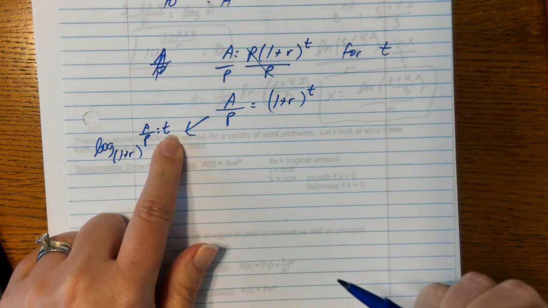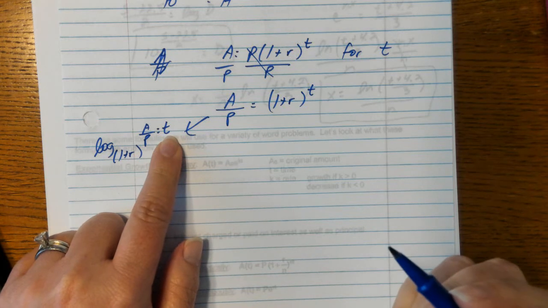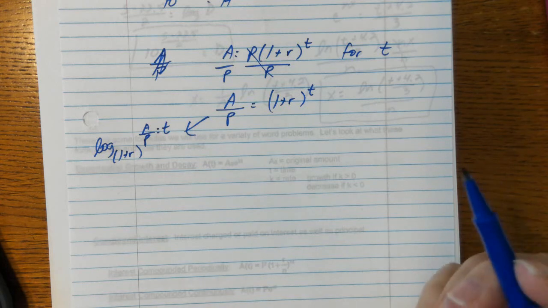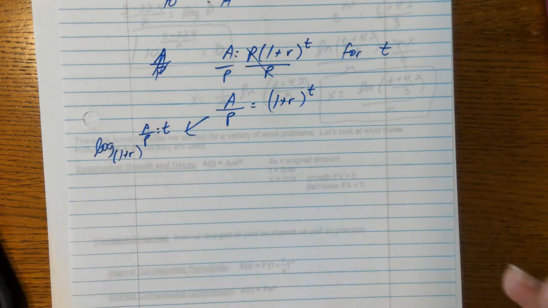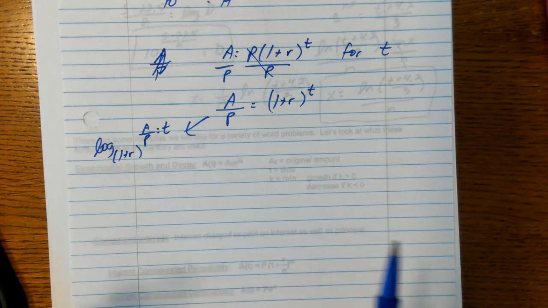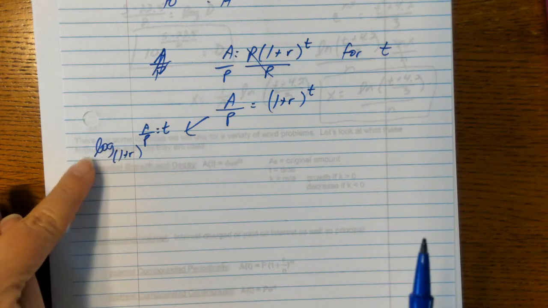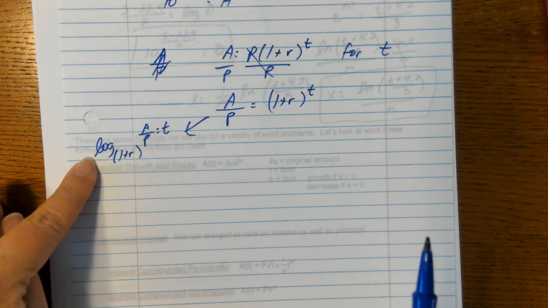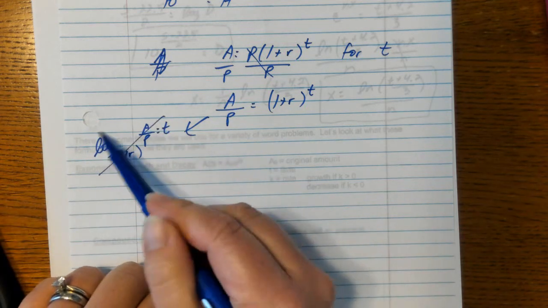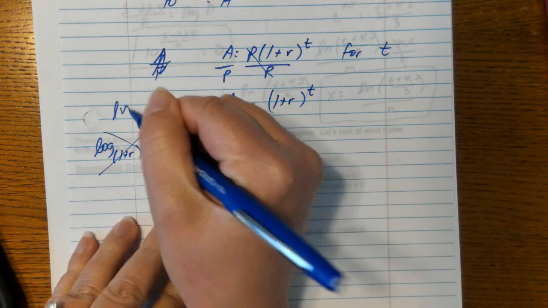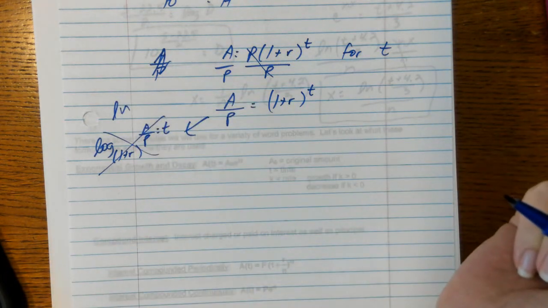I've gotten T alone. And if this were a paper pencil test and you wrote this on your paper, I would give you full credit. However, in your homework, they don't give you the option, and when you're clicking on the icons to type in your answer, they don't give you a plain log option. They only give you an ln option. So we're going to have to come up with an alternative way of writing this using the ln button that they will give you in the icons.